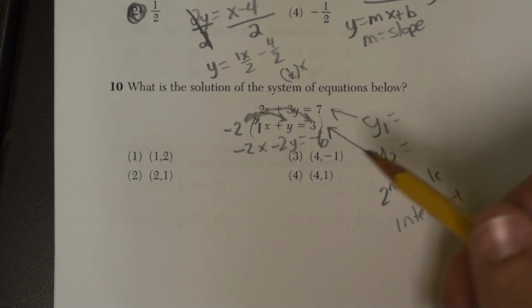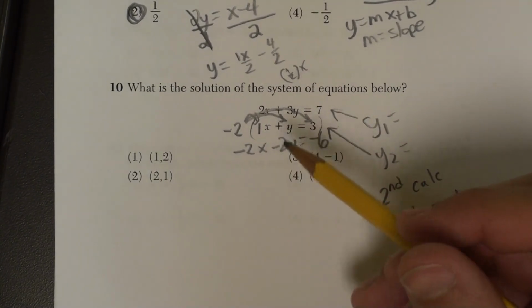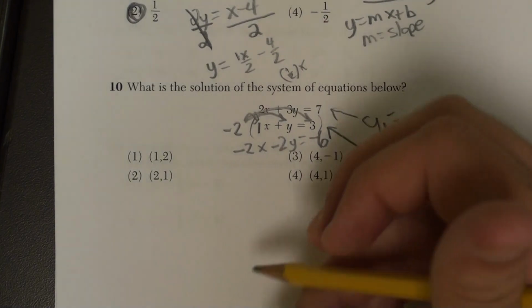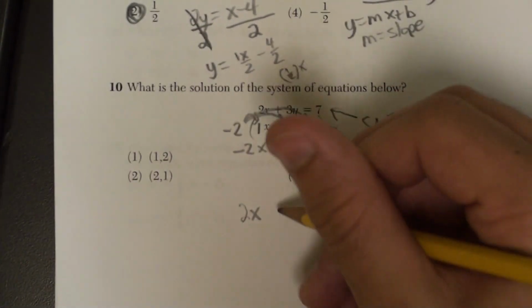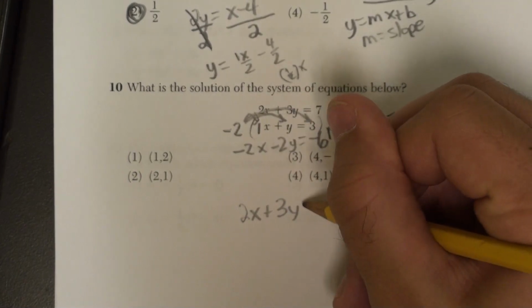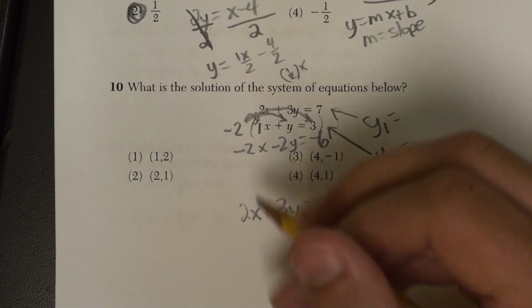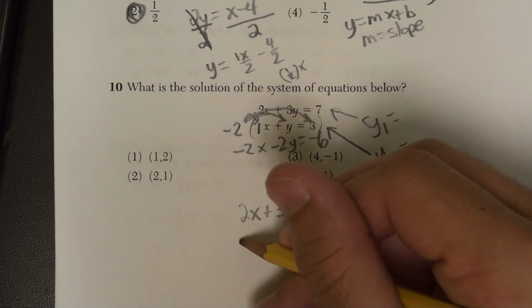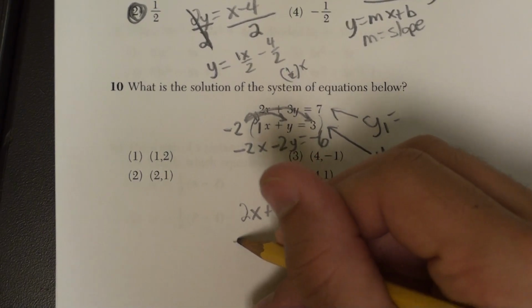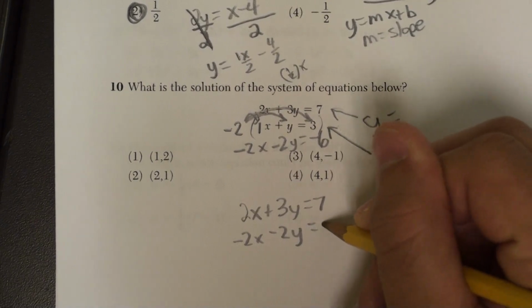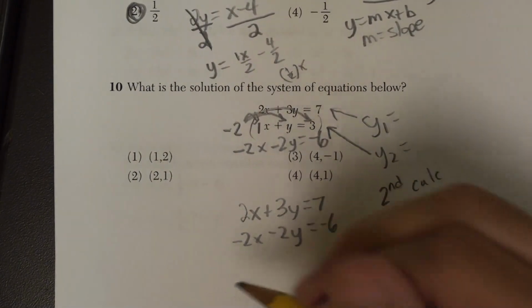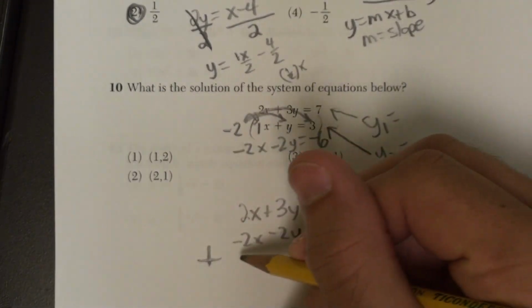Now, we have two new equations that have opposite coefficients, and it is time to eliminate. So I rewrite the first equation they gave me, which was 2x plus 3y equals 7. And I rewrite my new second equation after I distributed the -2, and it's -2x minus 2y equals -6. Now we add these two equations together.